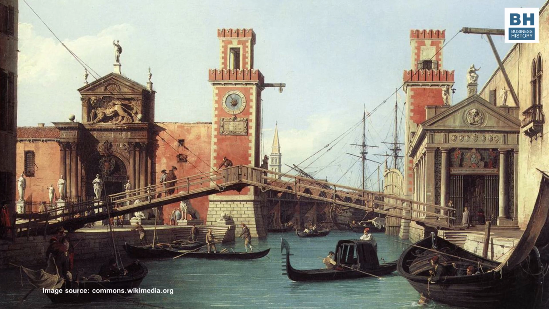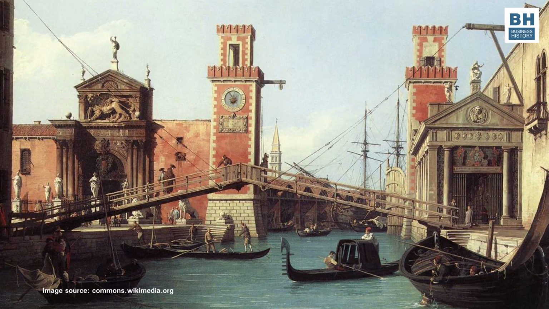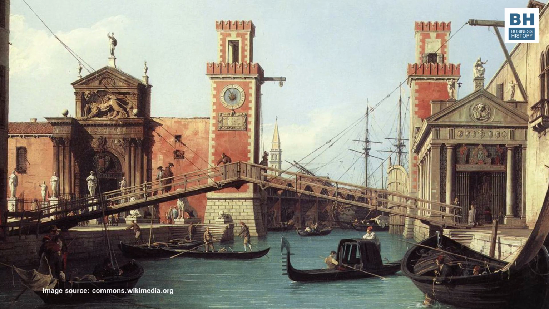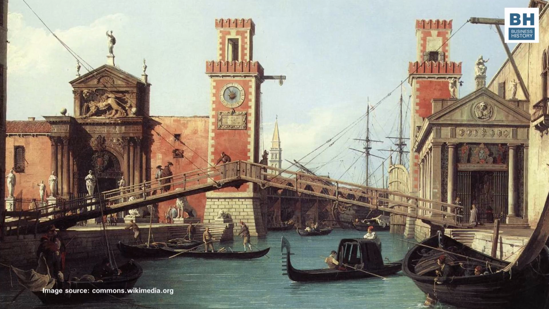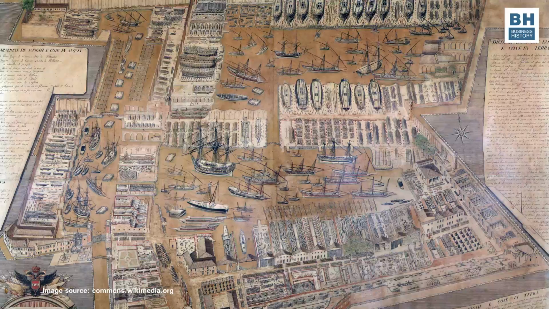The workmen would also fit out, arm, and provision a newly built galley with standardized parts on an assembly line basis. The huge and complex arsenal system moved ships down a canal, and the ships were fitted out by a line of workshops as they passed by. Imagine an assembly line the size of a major city zone.